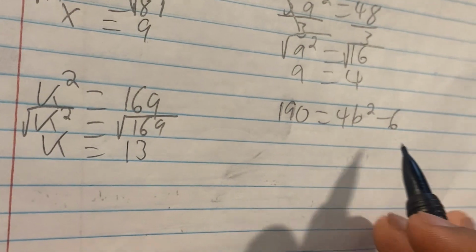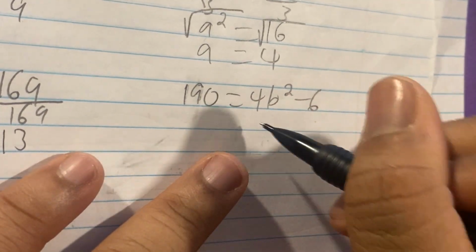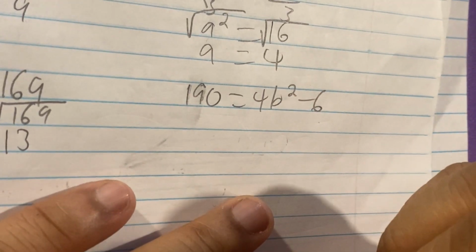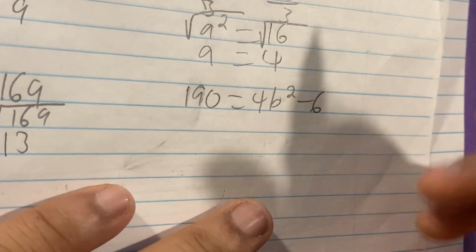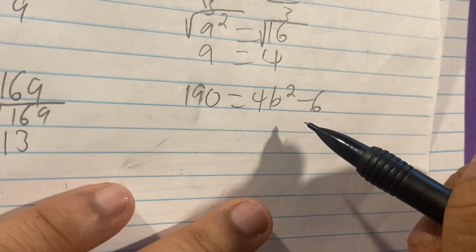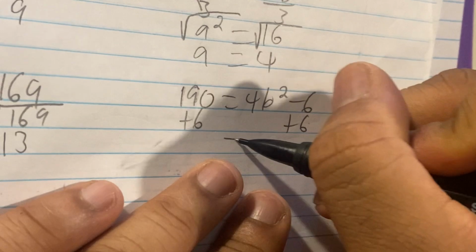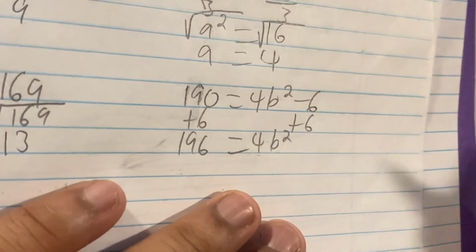So now let's answer this second question. So we have 190 equals 4b to the second power minus 6. So I really hope you guys tried your best with this. So of course, we want to get the variable all by itself. So we're going to chop off all these other ones. The first one I'm going to start with is get rid of this minus 6. So I'm going to add 6 on both sides. So that's going to equal 196 equals 4b squared.